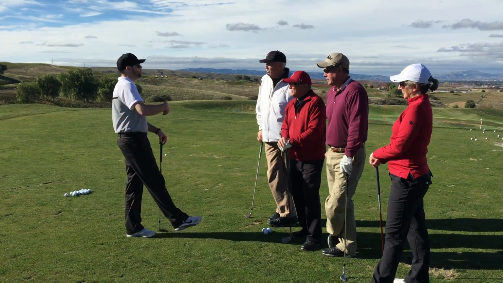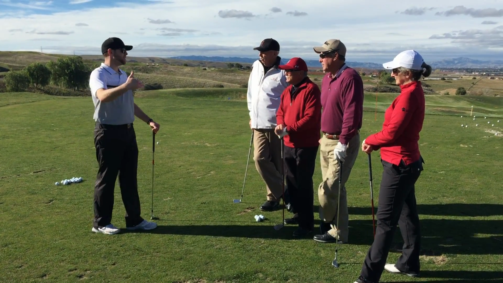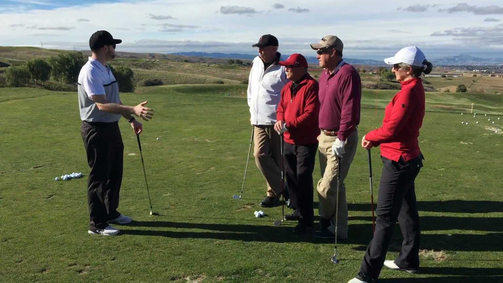Let's talk about the path of the club. When I talk about the path of the club, I'm talking about where the club is coming from. Okay, so that's what it is. What I would define as the path of the club is it's coming from the outside to in, or the inside to out. It's going to be one of those things.